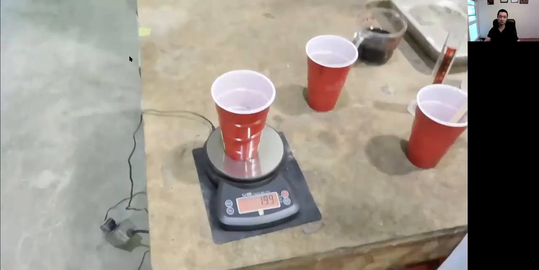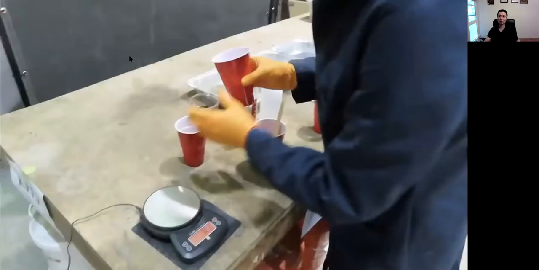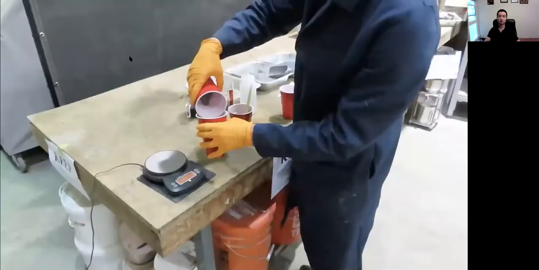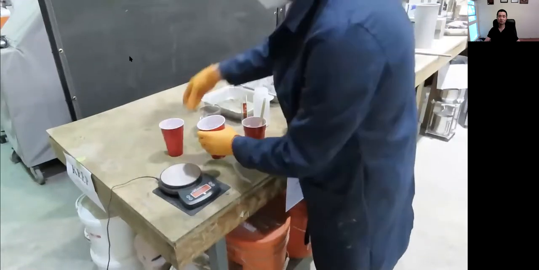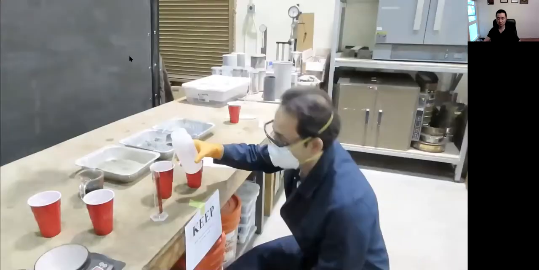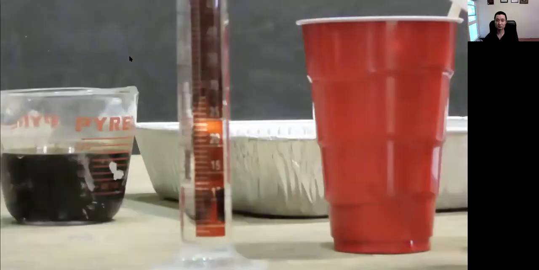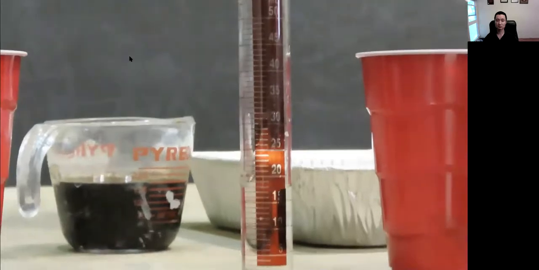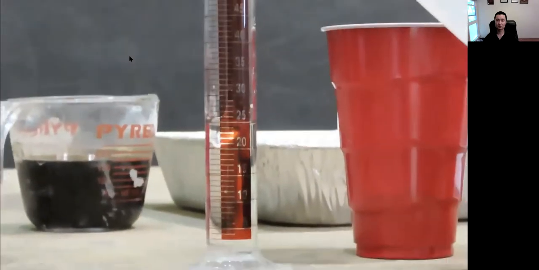That's okay. So just write down 19.9. And then I can add it to my cement. According to the instruction, I need 25 gram or 25 cc of water. Let's increase the water just to get the level up to 25, and then dump it in my cup.